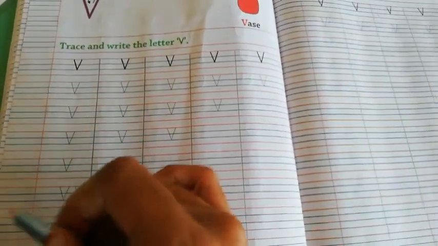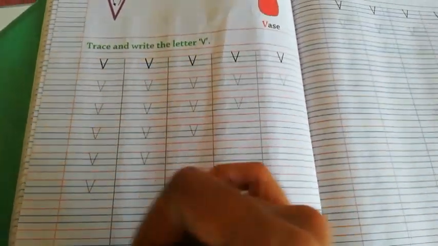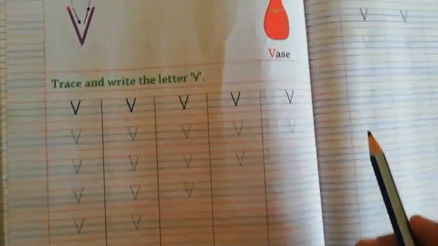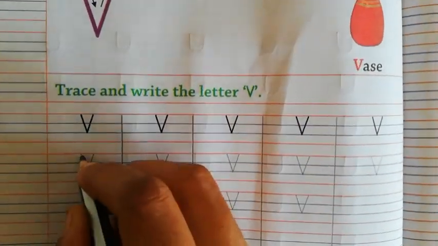Students, first we will trace this letter V. Then we will write without tracing. You have to trace this letter V properly.